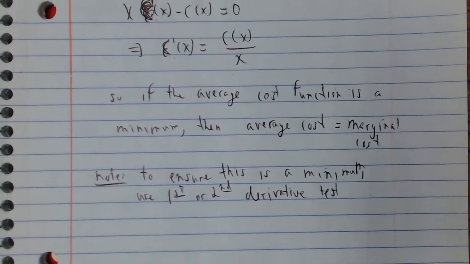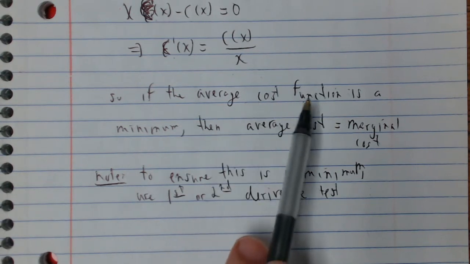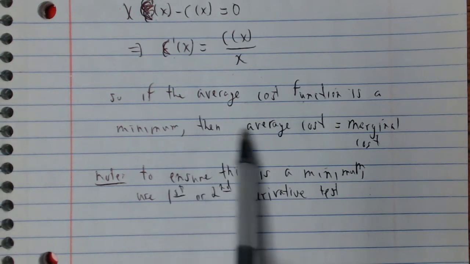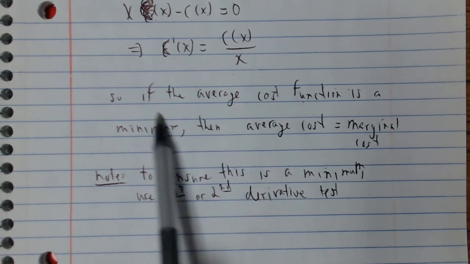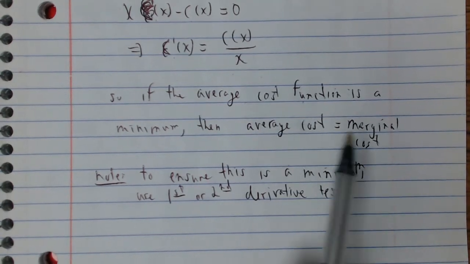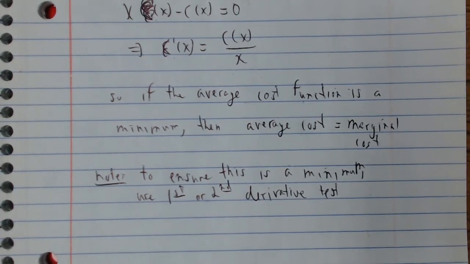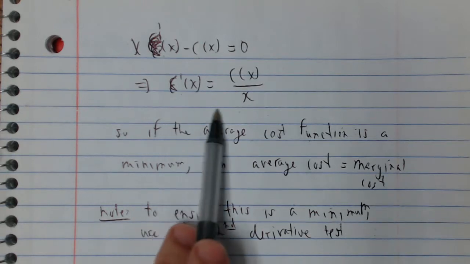But basically, remember, to minimize the average cost, just take the average cost, set it equal to the marginal cost, and that'll get the job done. And then we just pretty much proved it here.